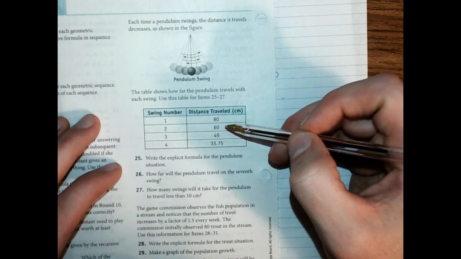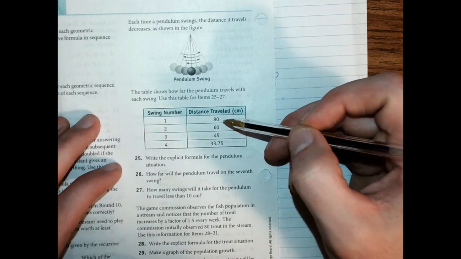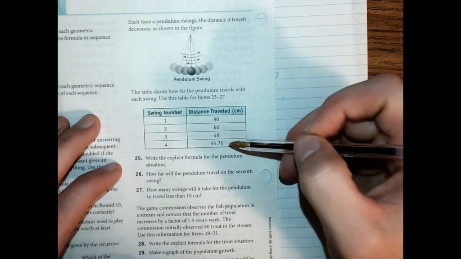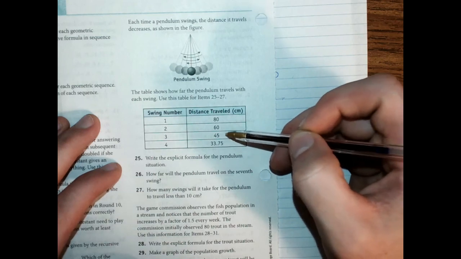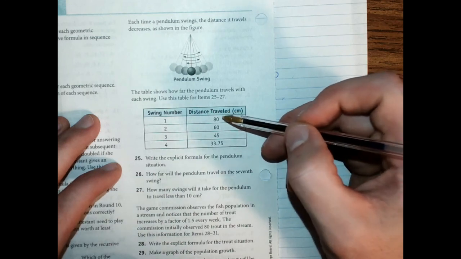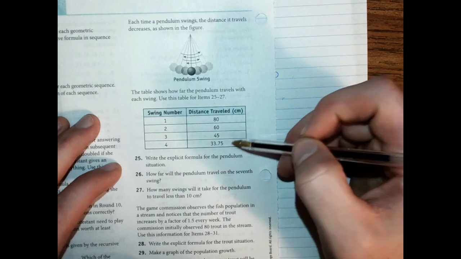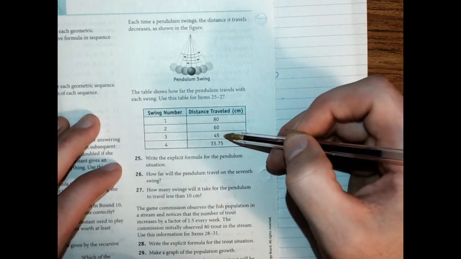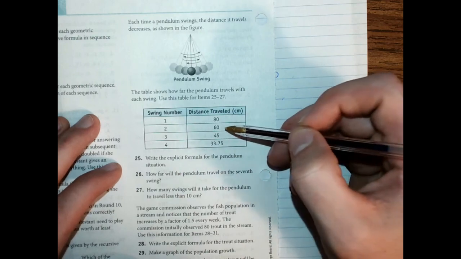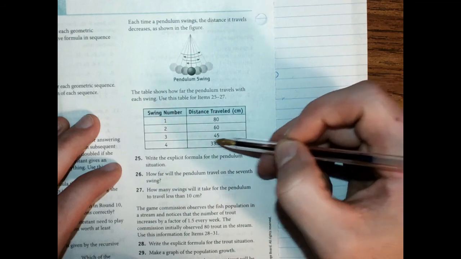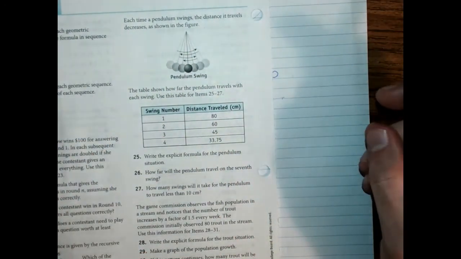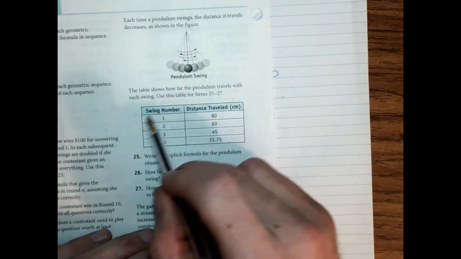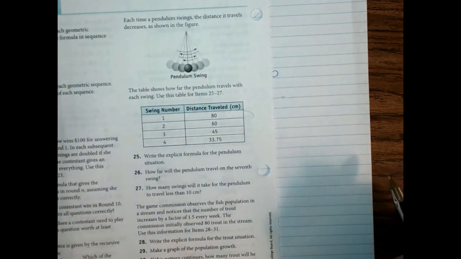The common ratio is 60 divided by 80. Yes. 45 divided by 60. 33.75 divided by 45. You just divide by the term that came before. If you can't immediately see what you're multiplying, run it backwards: 45 divided by 60, 60 divided by 80, 33.75 divided by 45. That's going to give you the same number each time. That's your common ratio. And then your first term is right here in the table.